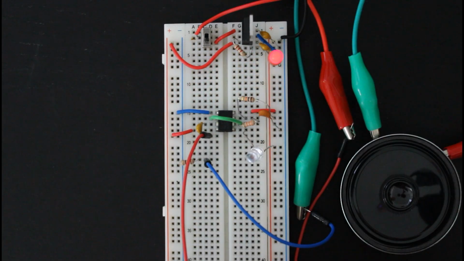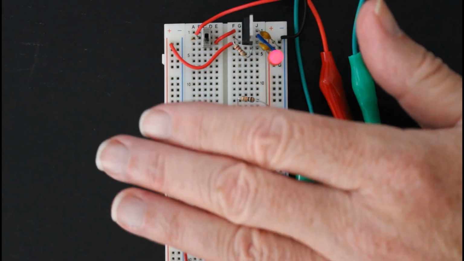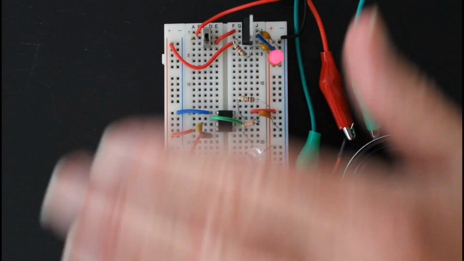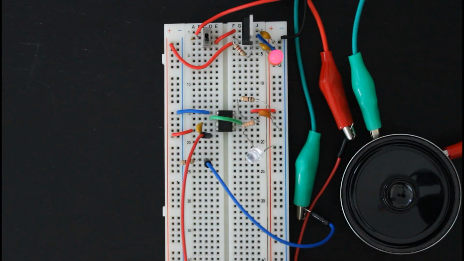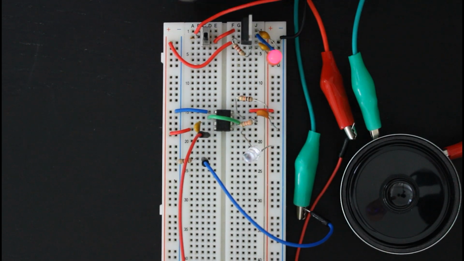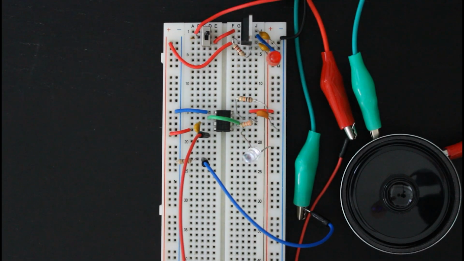So effectively we've got ourselves a little sort of theremin type affair going on here, where we can change the tone simply by changing the amount of light on the phototransistor, which of course affects the voltage into the control pin, and that is what's causing that shift in tone. Let's turn that horrible noise off. So why is this happening? What exactly is going on?